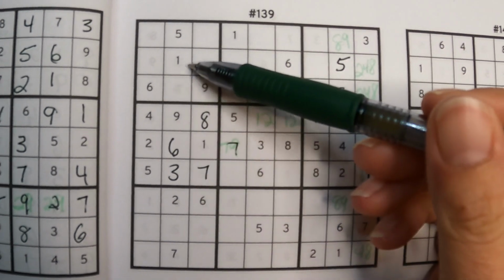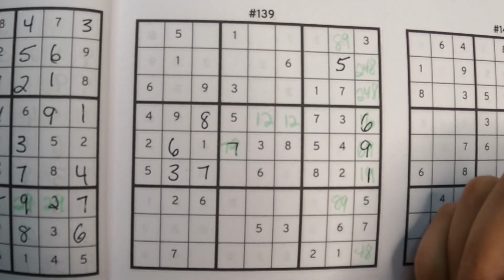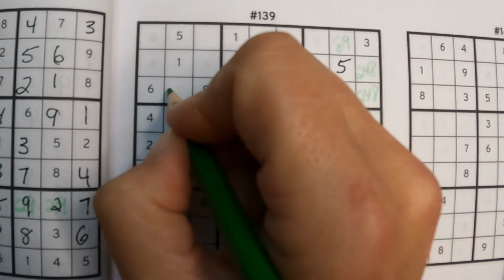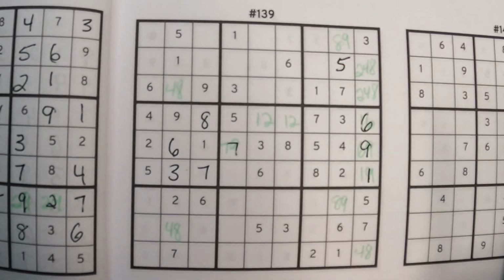For this column now, we've got 1, 2, 3. We're missing 4 and 8. I don't see any help. So 4, 8.